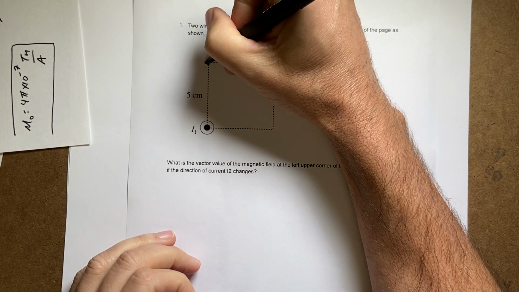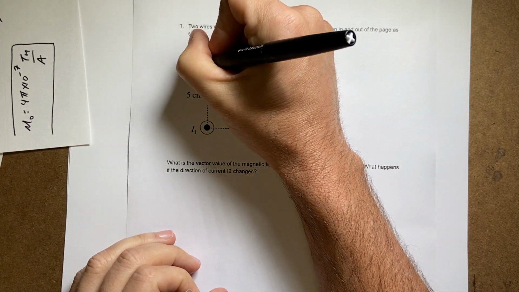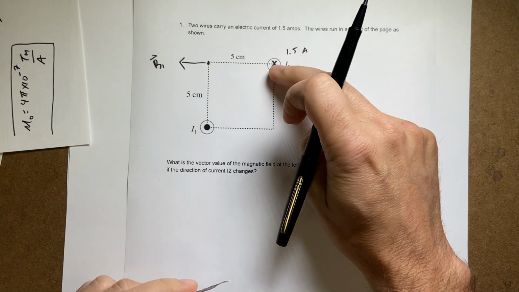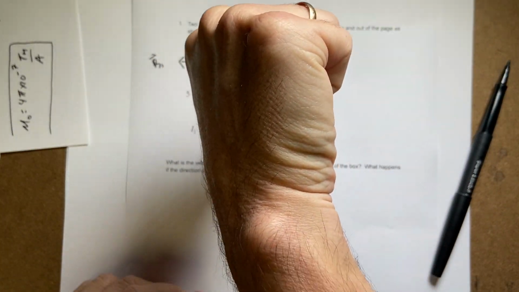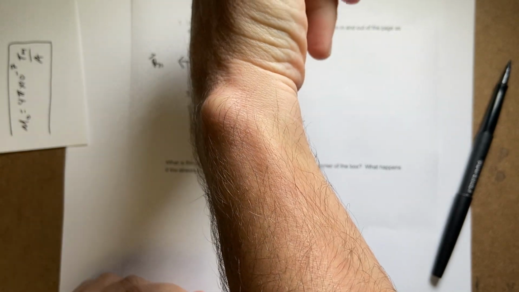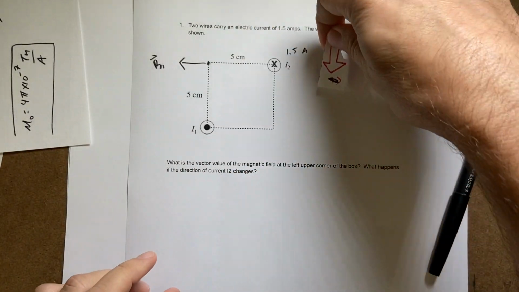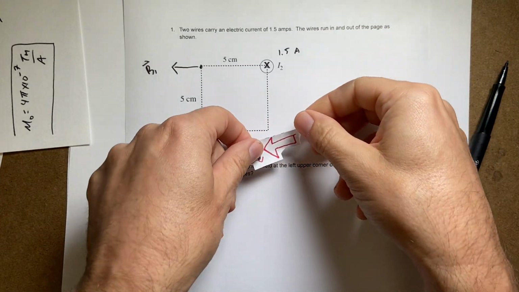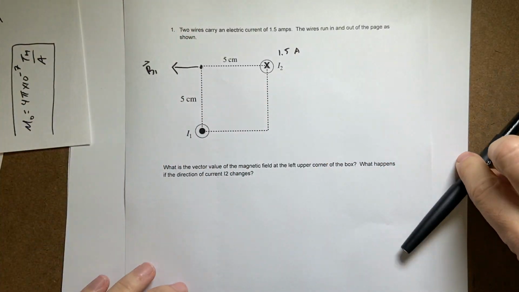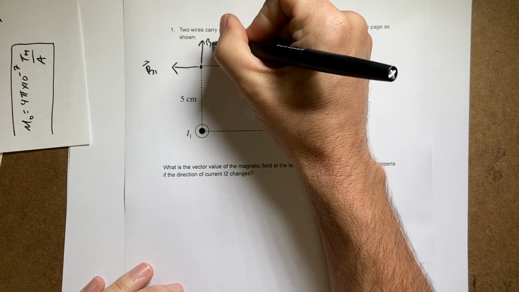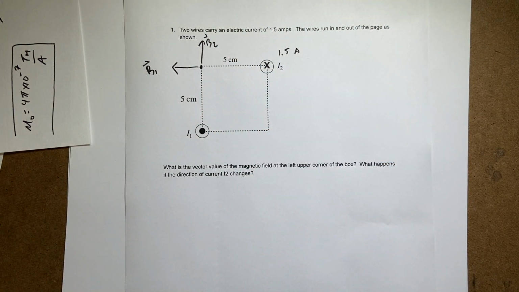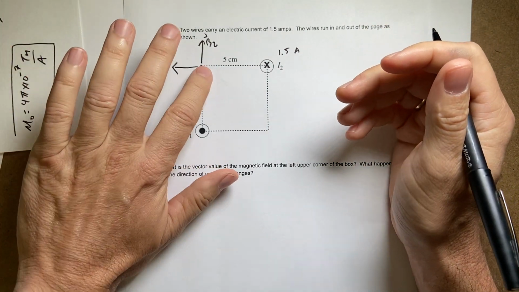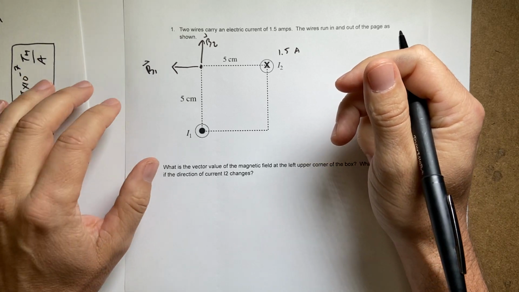So B1 is a vector, and it's going that way. And the direction does matter. Okay, now let's do it for this one. So now I put my thumb in the direction of the arrow, and my fingers curl around this way. And when I get over to here, I'm going straight up. So this is B2. So now I have two vectors. I need to write the value of those two vectors. Now, here they have the same magnitude. So if you wanted to say, oh, it's going to be at a 45-degree angle, that's not wrong. It's just not the best idea.